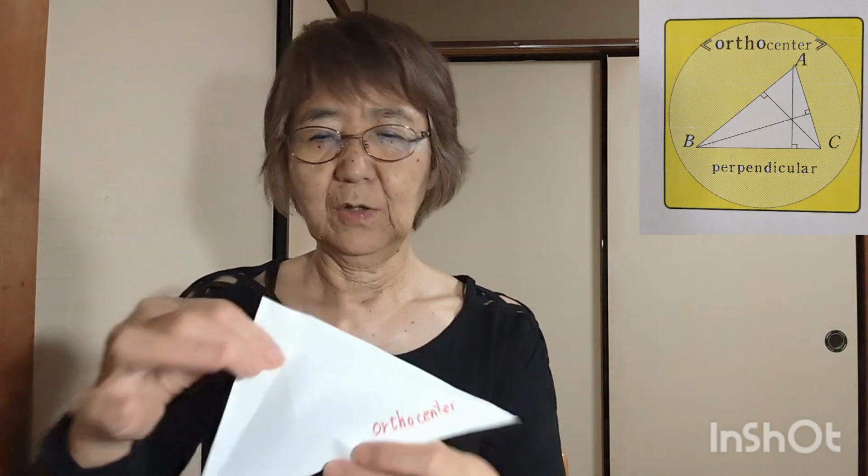Repeat this 3 times to find the orthocenter. This is the orthocenter.